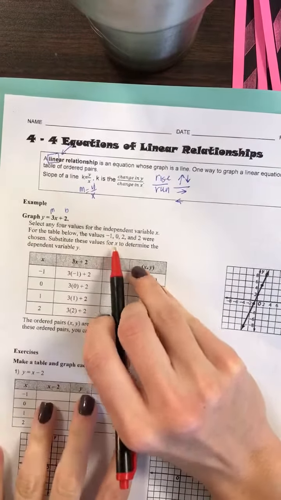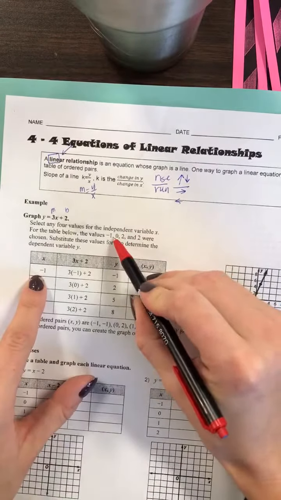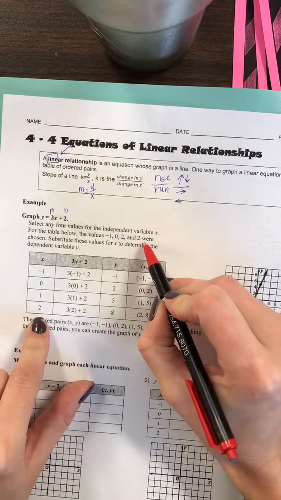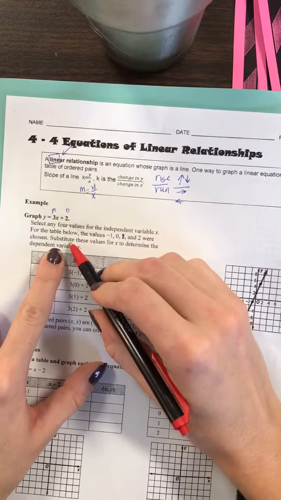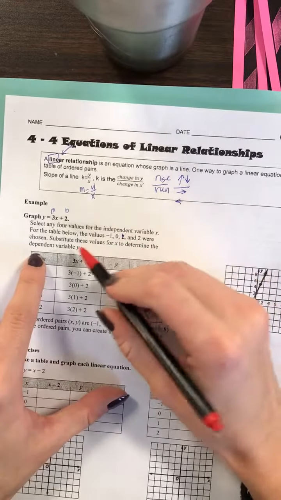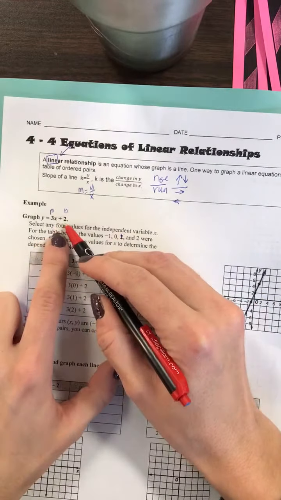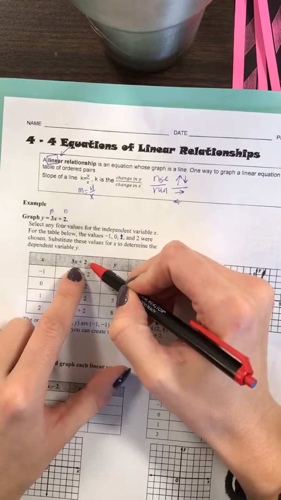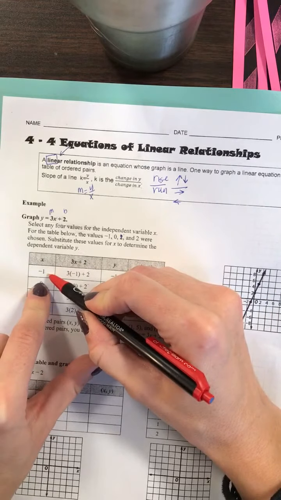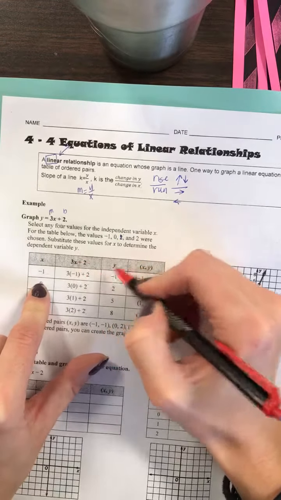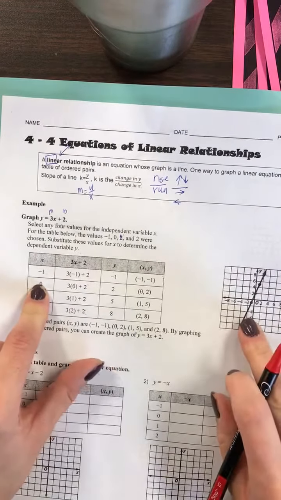So select any four values for the independent variable x. For the table below, the values -1, 0, 1, and 2 were chosen. Substitute or plug in these values for x to determine the dependent variable y. So what that means is this y equals 3x plus 2, they've put that here. So this is the same expression we're going to use each time, and we're going to plug in this x value into the equation to see what we get for y. So then we can have an ordered pair and we can plot that point on our graph.